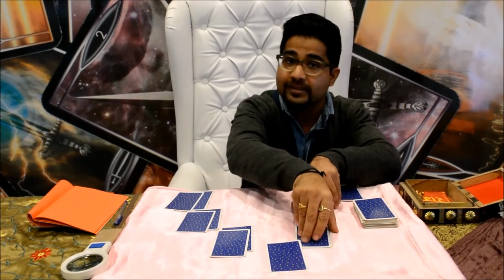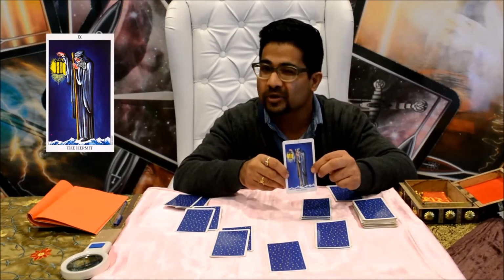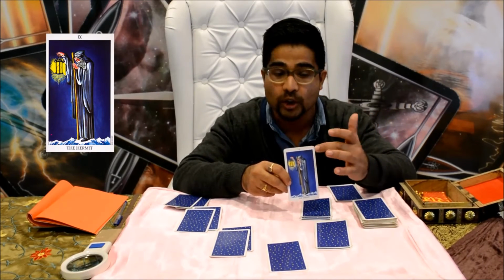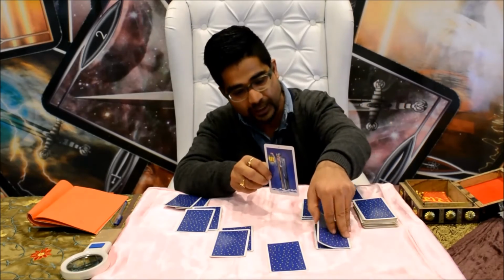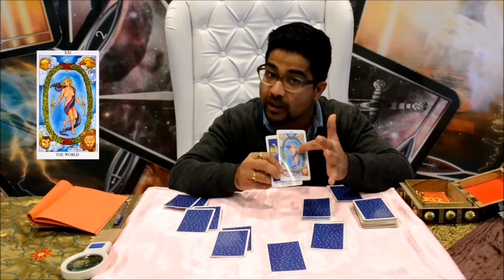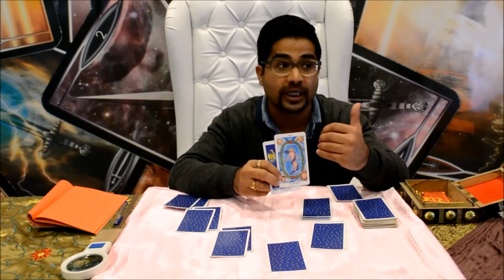Let's say the next card, about the immediate future, turns out to be the Hermit. This will give you the hint that the search might take a little bit long. You might have to remain in pursuit of finding the right partner for you. If this card comes, the World, that might be a hint, because the World card also tells about travels, that you might meet your prospective match on a travel.